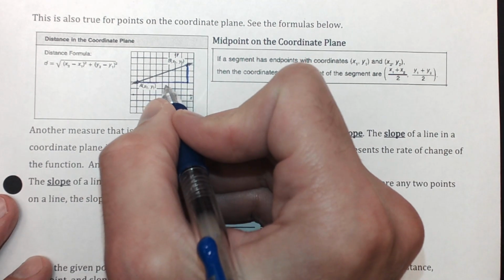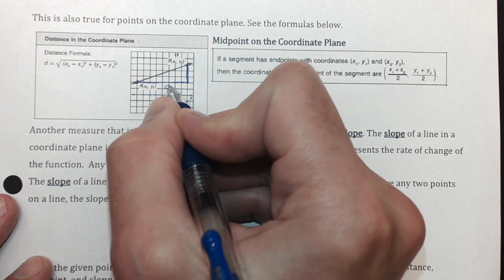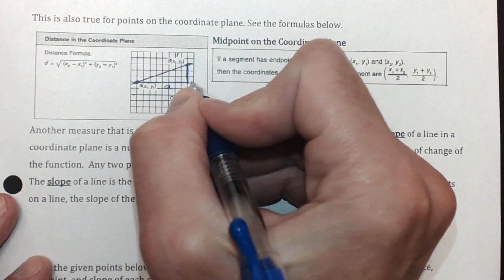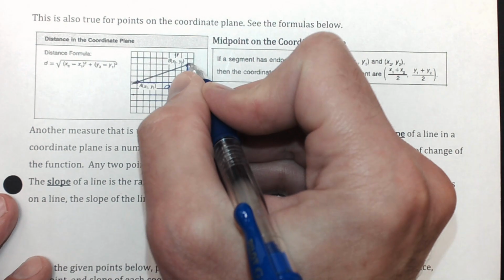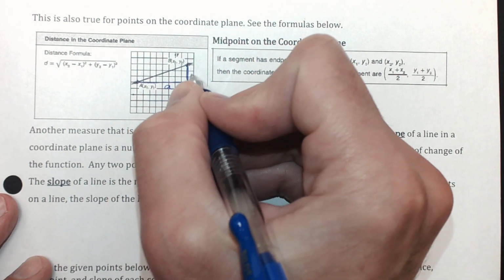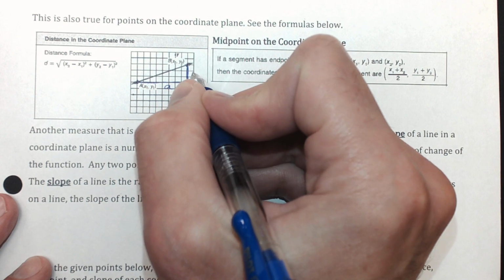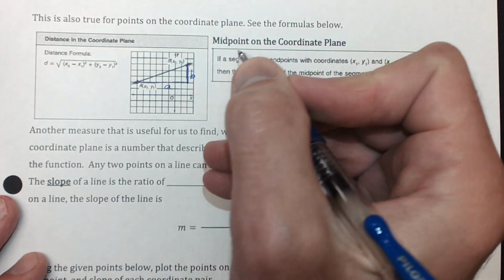So we're just going to call that side A of the right triangle. And here you have your y coordinate for this point, which is y1, and then y2 represents the y coordinate for the other point. Let's just call this side of the right triangle side B.